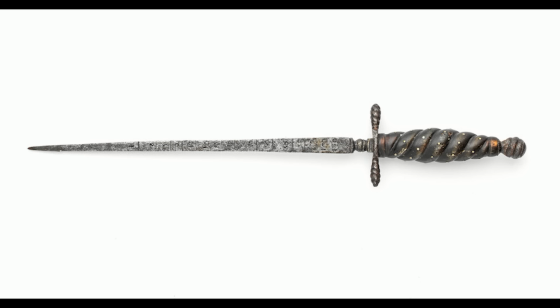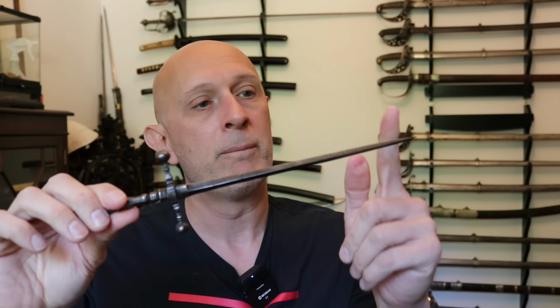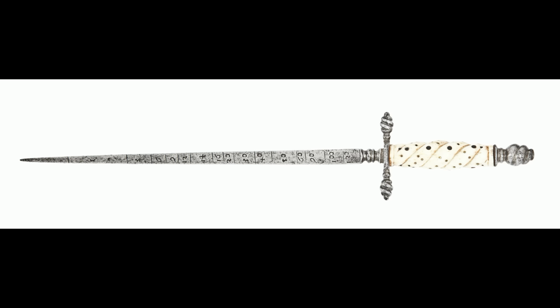Now, I've on one hand said that this is more of a civilian and in many cases criminal weapon rather than a military one, but there is an exception to that. There's the famous gunner's stiletto. Now, I've never owned one of these. I've never even handled one actually, but I have seen them in museums and you can find them. They're not that uncommon. And one of the interesting things about the gunner's stiletto is that they have essentially a measure, a ruler along the blade.